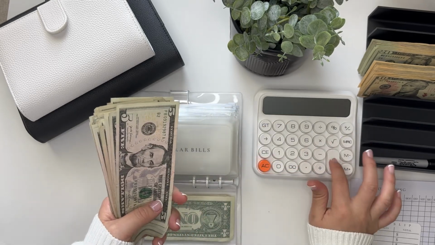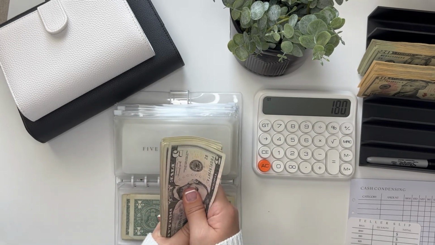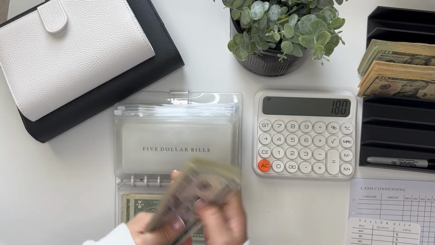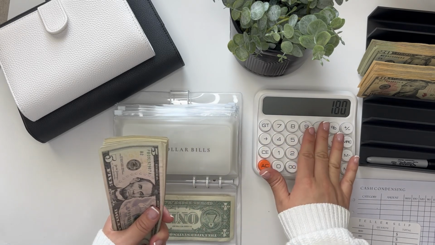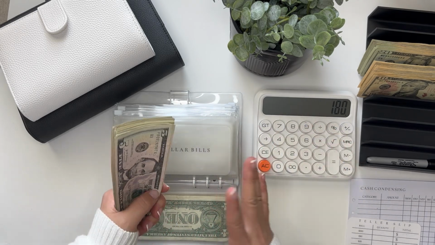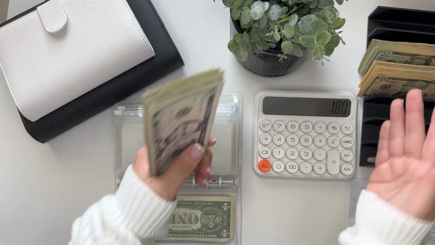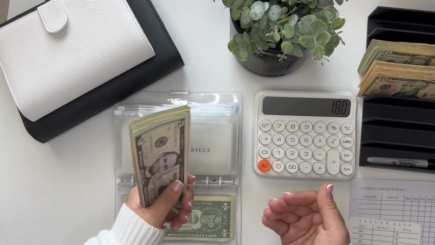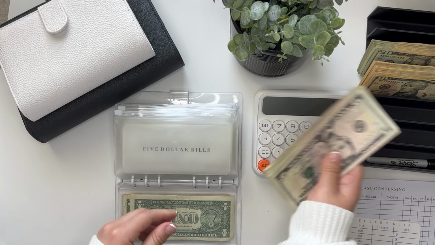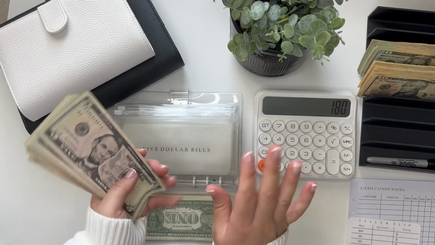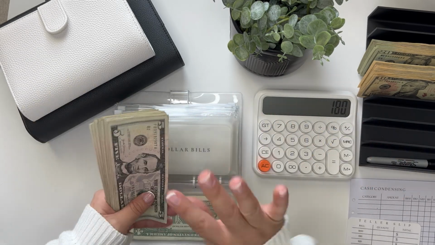So there's 36 in here, so that's 180. That's a weird number. Because the number is at 180, I want to make this kind of a number I can take to the bank for them to give me hundreds and 50s only. So actually I can do the rest in 20s. No, you know what? No, we're gonna do 150. We're gonna keep it not complicated.